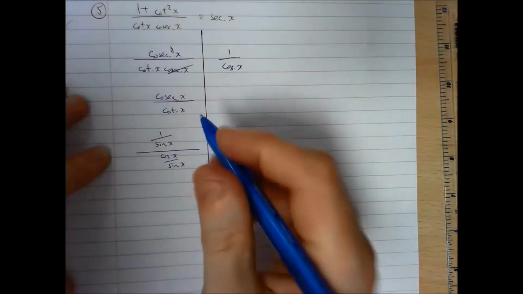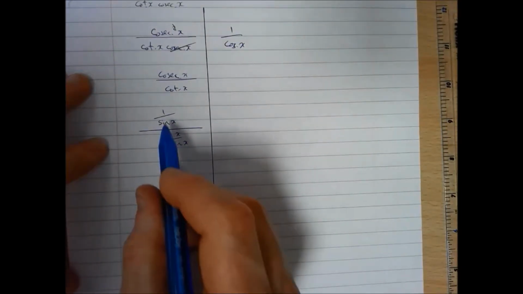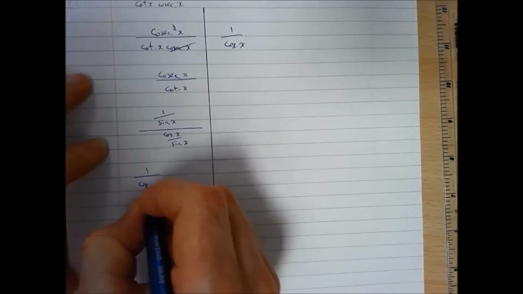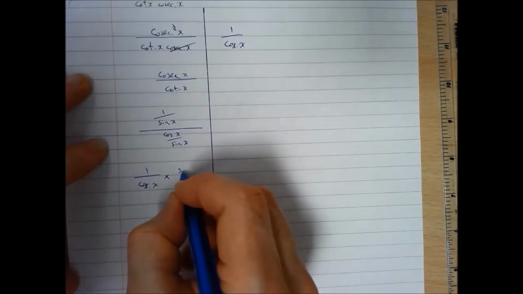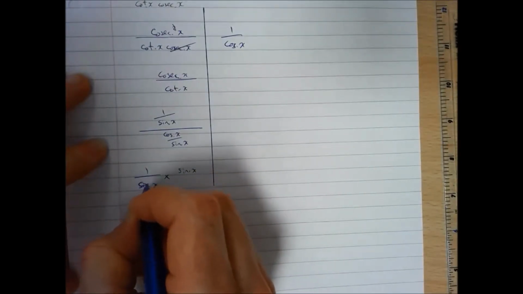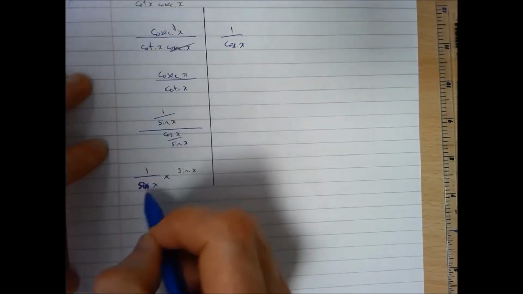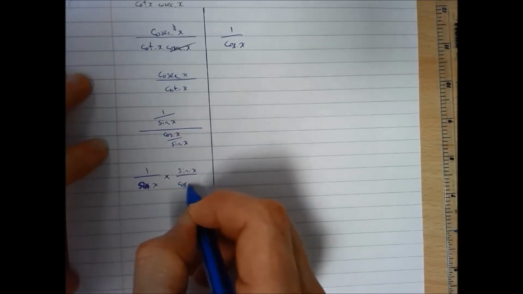So if we're doing 1 over that, we can take the reciprocal of sine over cos and get cos over sine. Now if you divide in fractions, what do we do? Well, we flip and multiply, so 1 over sine x times the flipped version of this, sine x over cos x.